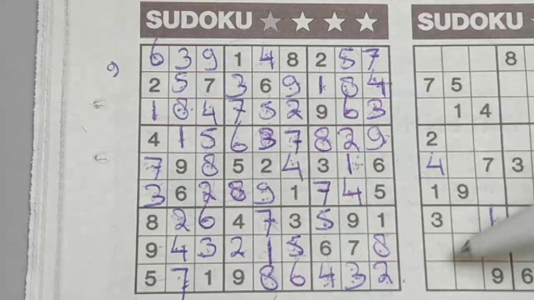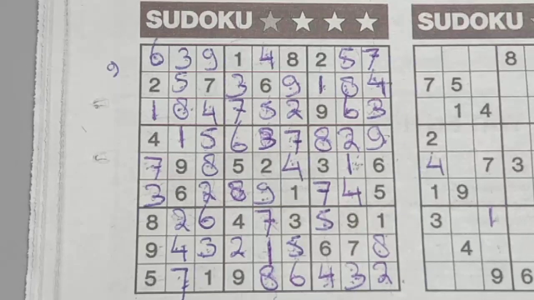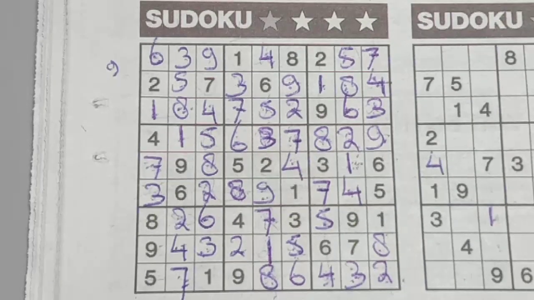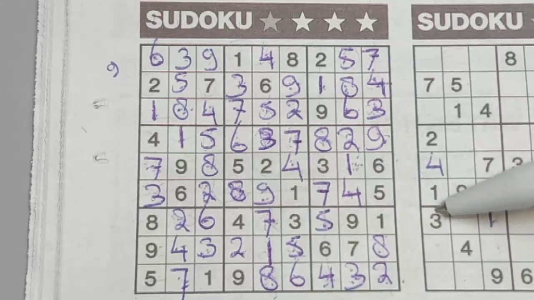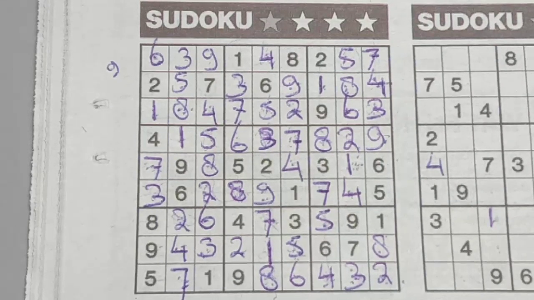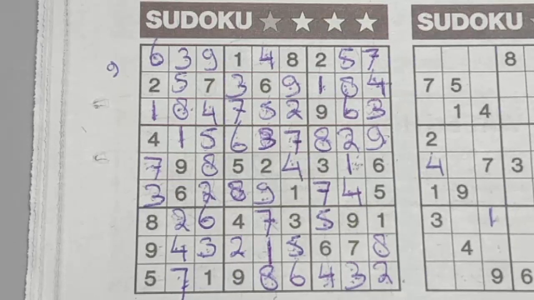And now in the last row, 4 missing numbers. One of the missing numbers is a 3. We have a 3 here. No 3 in those 2 boxes. Here also a 3. No 3 in this box. So 1 box left for the 3 should be there.